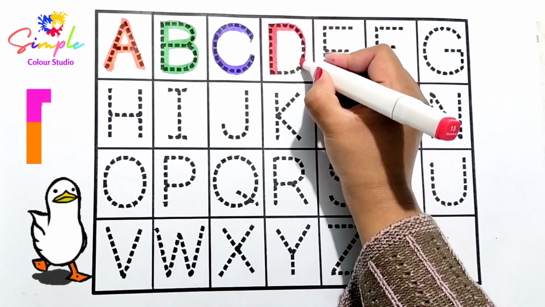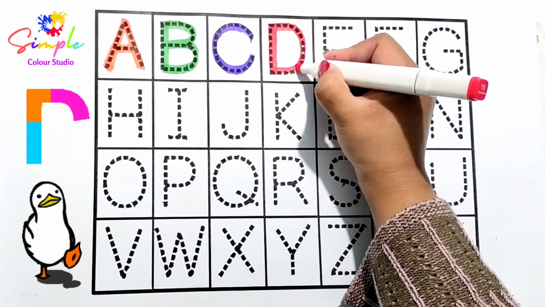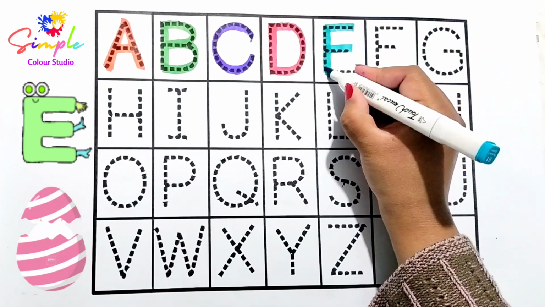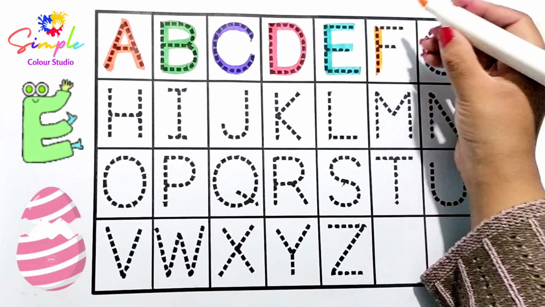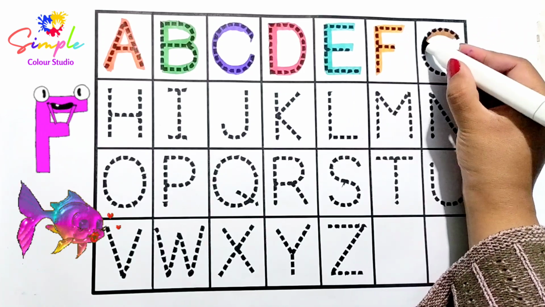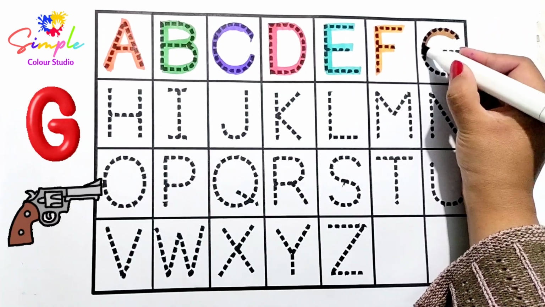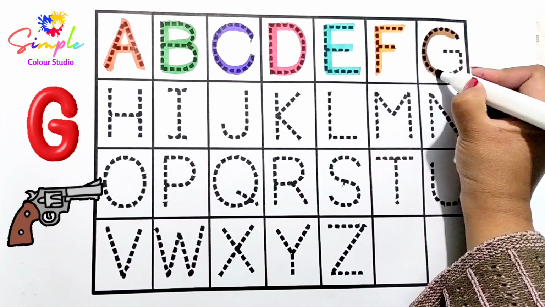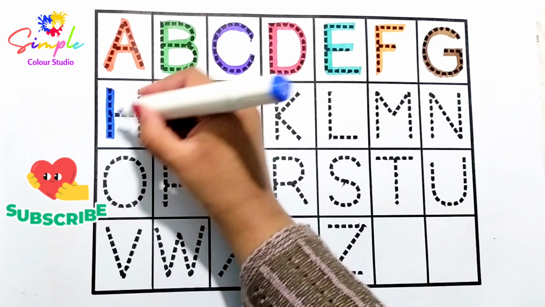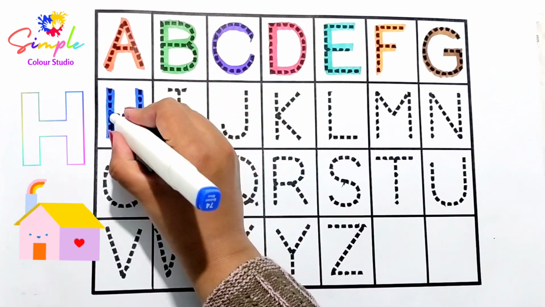D. D is for duck. E. E is for egg. F. F is for fish. G. G is for gun. H. H is for house.